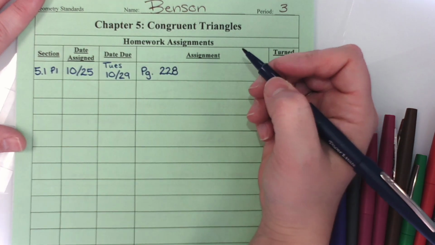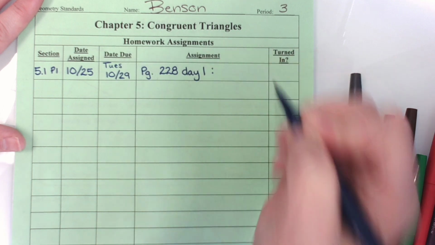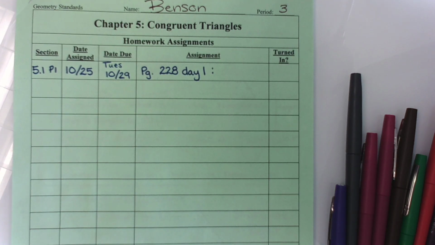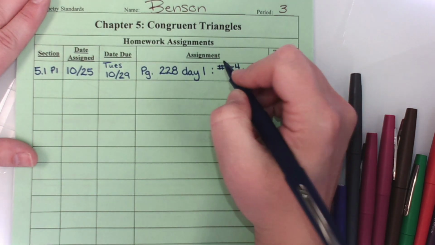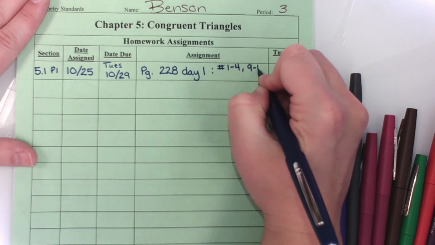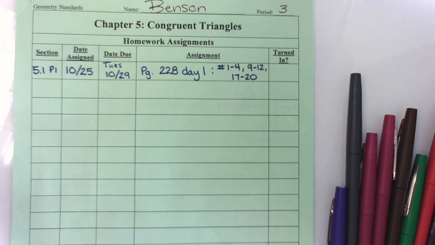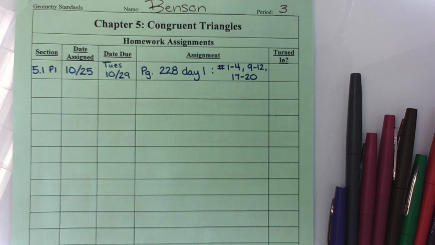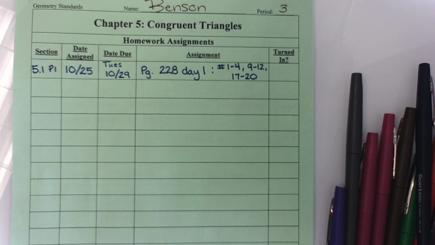We are on page 288 in our textbook. Please write day 1 on the top as well, because we're going to be on 288 on Monday as well, and I want to be able to easily tell which assignment it is. It is numbers 1 through 4, 9 through 12, and 17 through 20. It's just 3 little sections, so it looks longer than what it is. Use your time wisely.